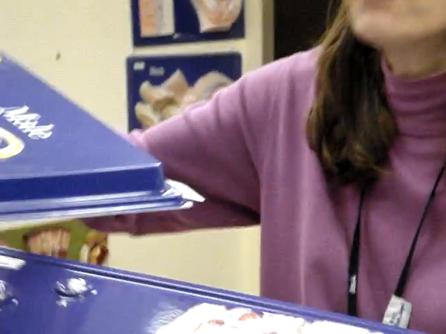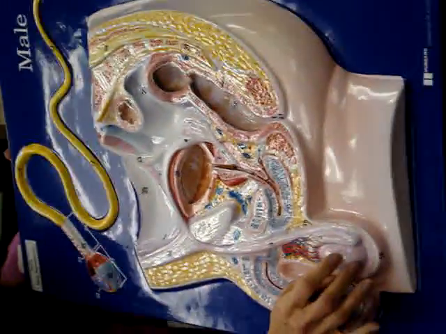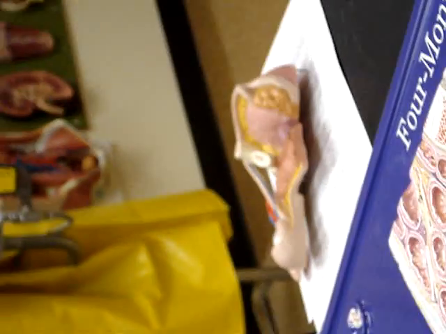Functions. So let me move this one out right here. We have similar functions in terms of producing the gametes, producing the hormones, etc. Oh, I guess I didn't tell you, the testes also make the male hormone testosterone in addition to producing the sperm cells. So thank you.